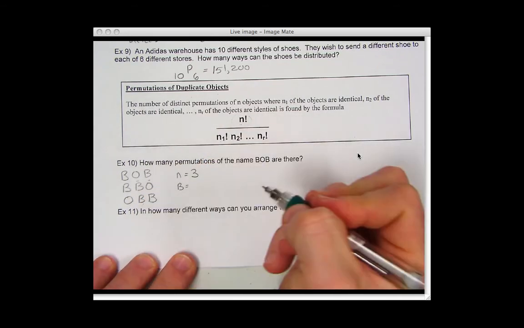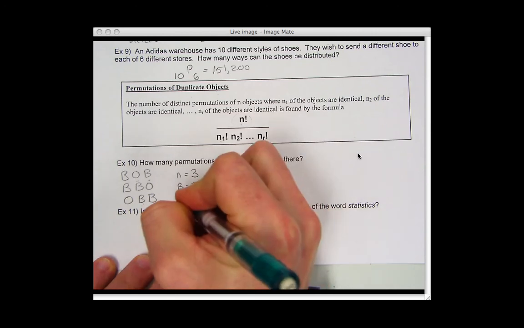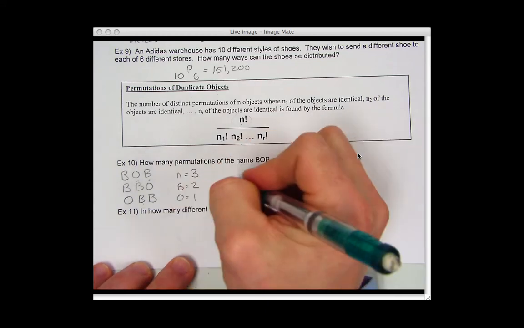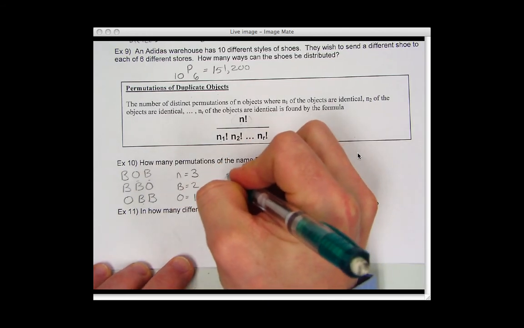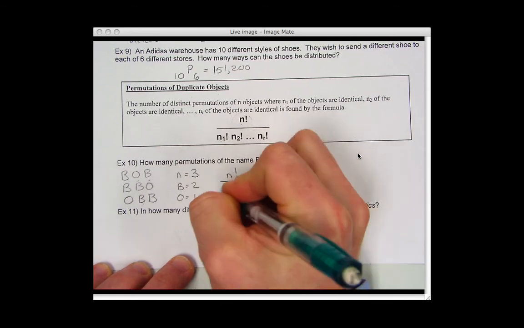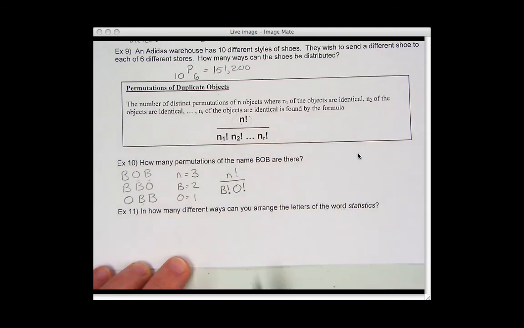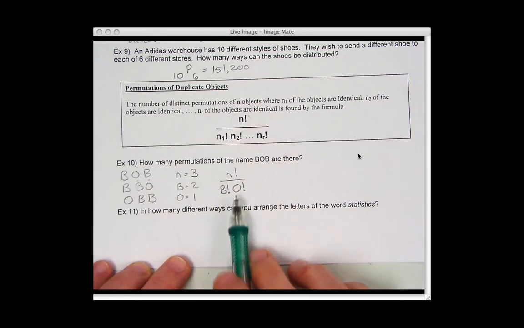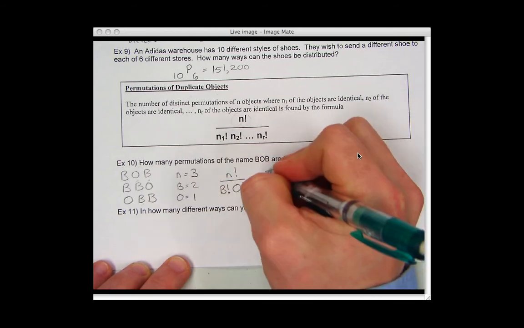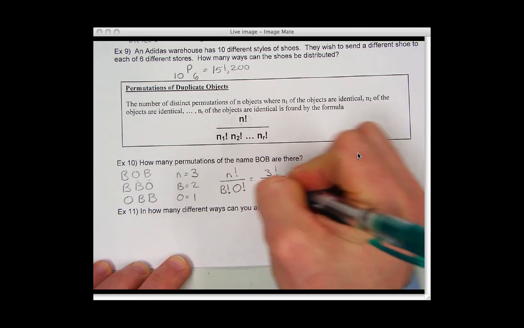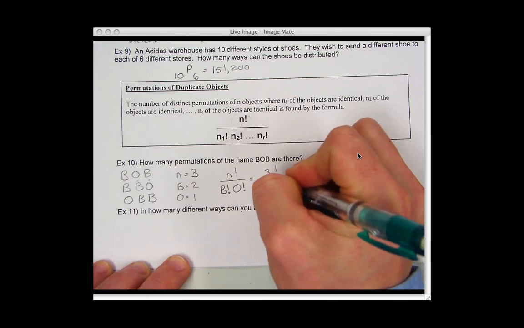There are 2 B's, and there's 1 O. So we set this up as n factorial over b factorial times o factorial, just like this with all the letters. And we get 3 factorial over 2 factorial times 1 factorial.